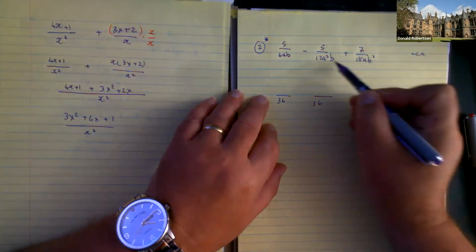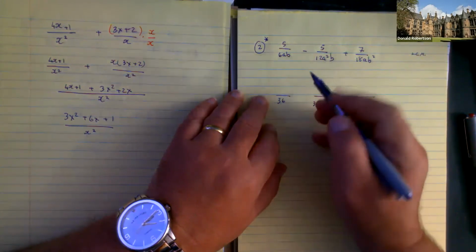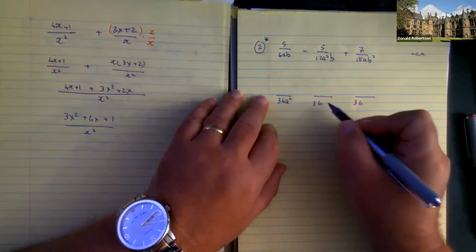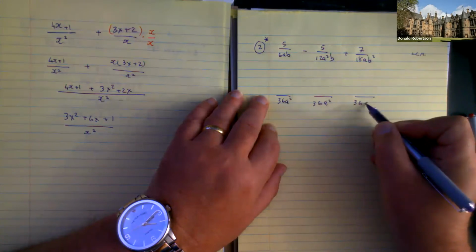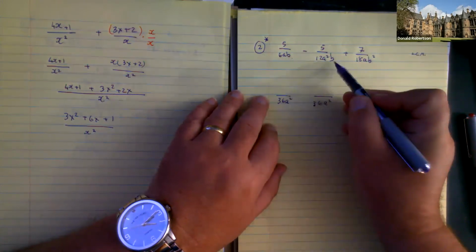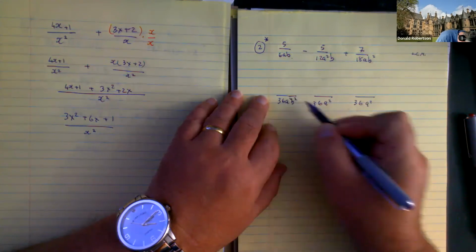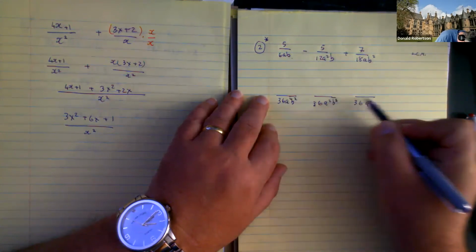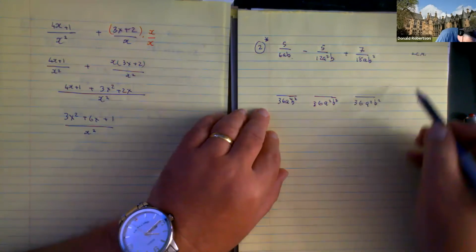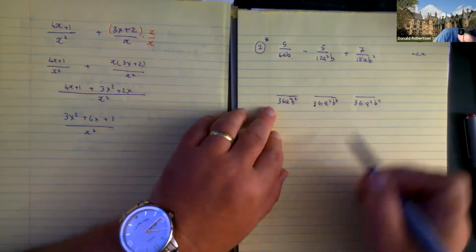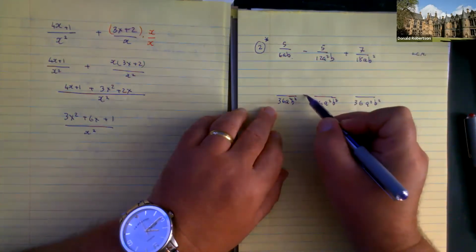Now this is an a, this is an a squared, and this is an a, so I'm going to turn everybody into an a squared. And this is a b, this is a b, and this is a b squared, so I'm going to turn everybody into a b squared. And so the LCM is that expression here.